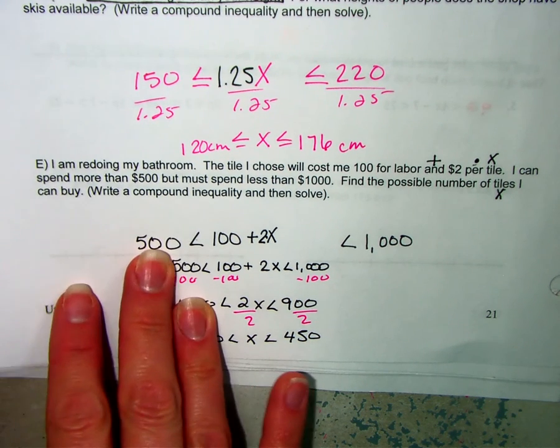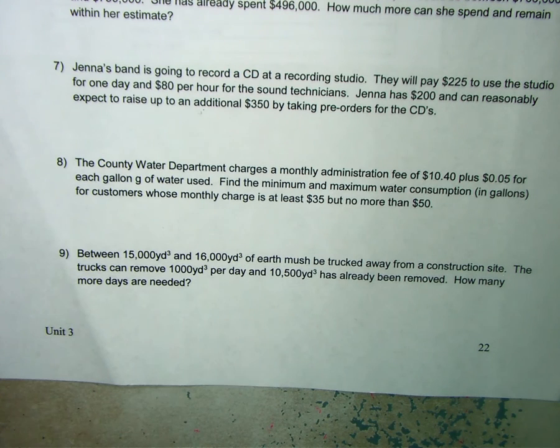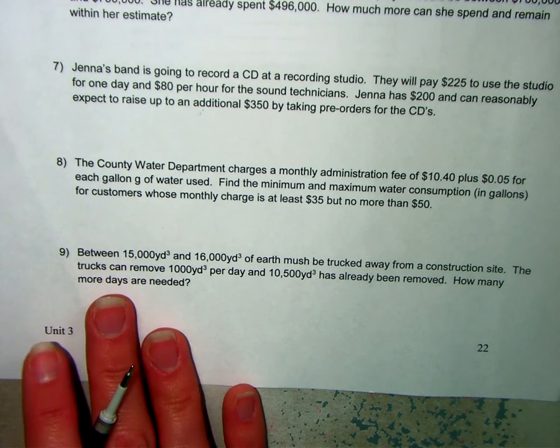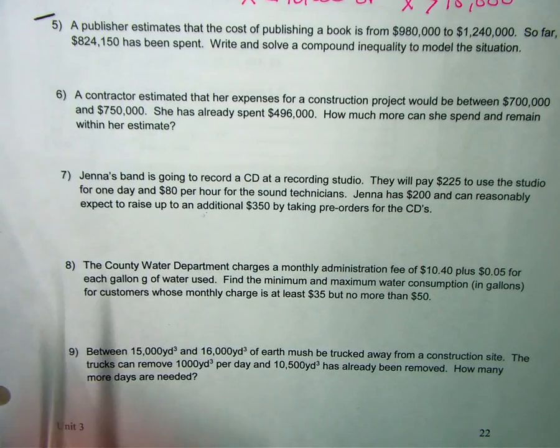Okay, so back on page 22, we've just got a couple of problems here, 5, 6, 7, 8, and 9. And you've got about 15 minutes to do it. Okay, I'm going to get you started off on number 5, if you're not 100% sure.